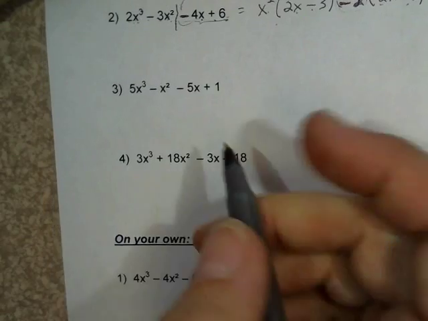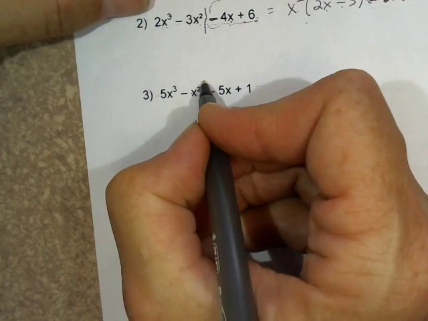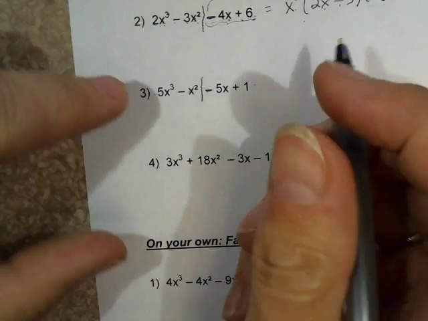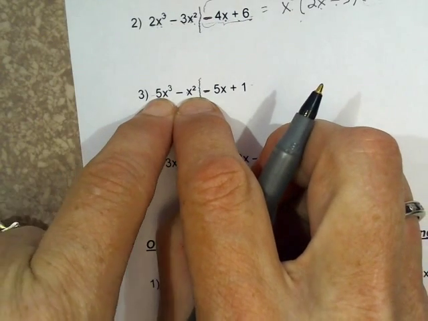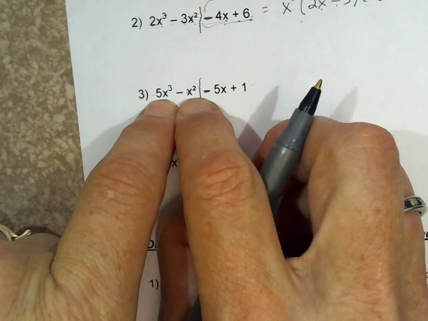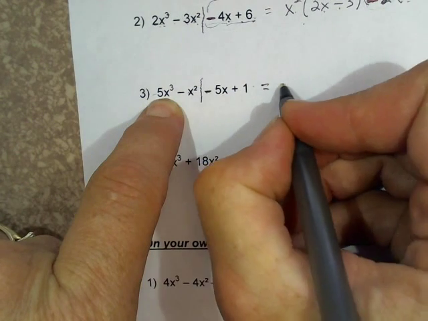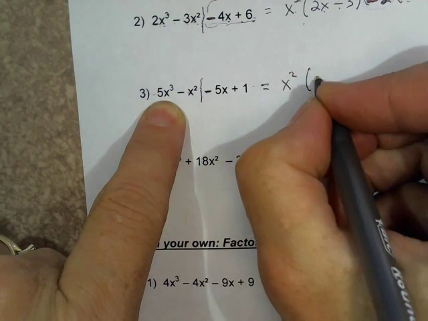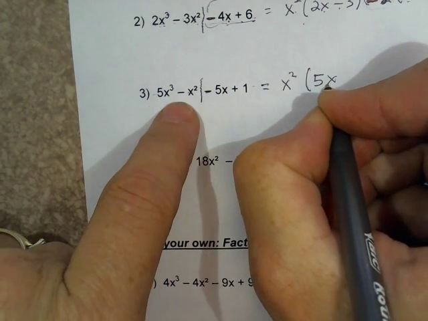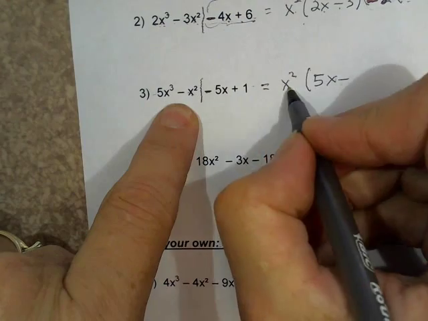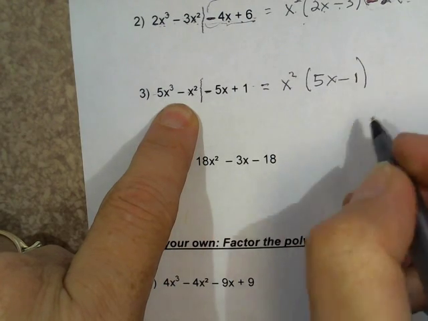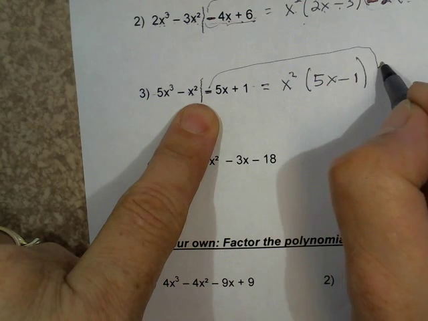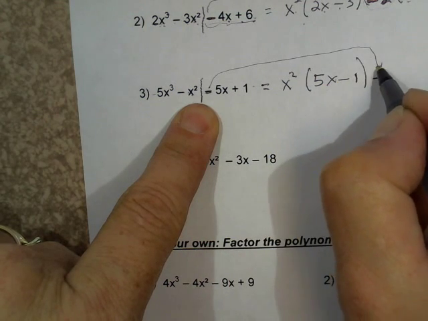On your third example, you have 4 terms. You're going to write a little squiggly to the left of this minus, and you're going to find the GCF between 5x cubed and x squared. Well, the GCF between these two terms is x squared. And if you divide 5x cubed by x squared, you're going to be left with 5x. Minus x squared divided by x squared is a 1. Now we have a minus sign, so remember you're going to copy that minus sign over here.